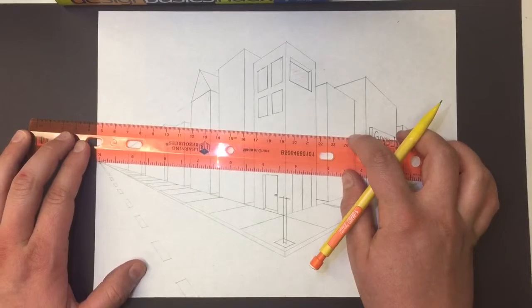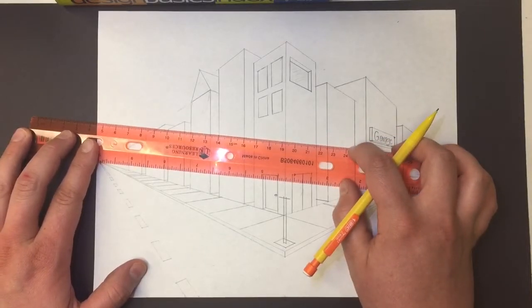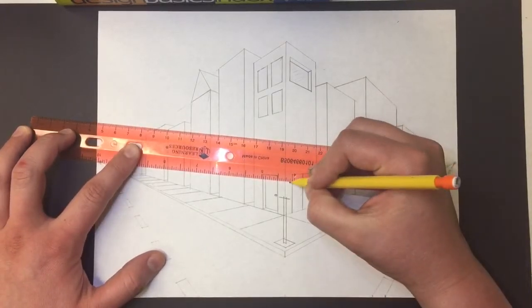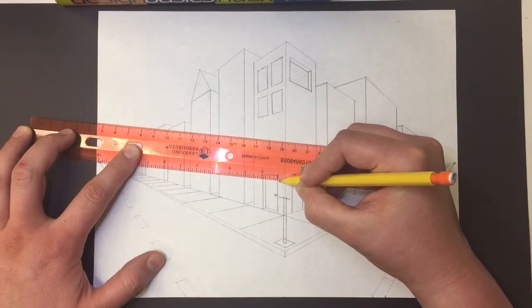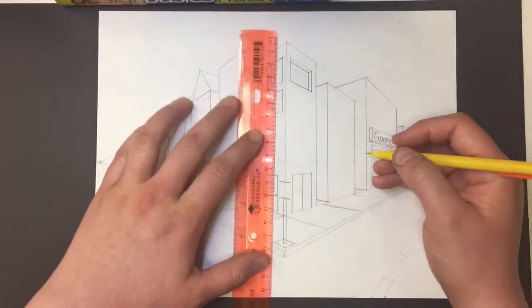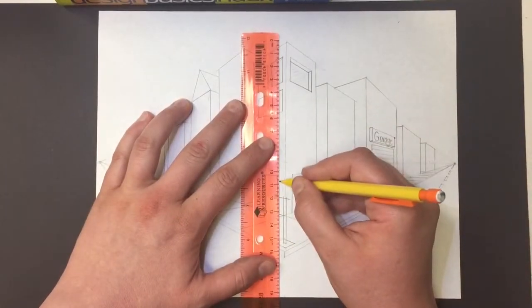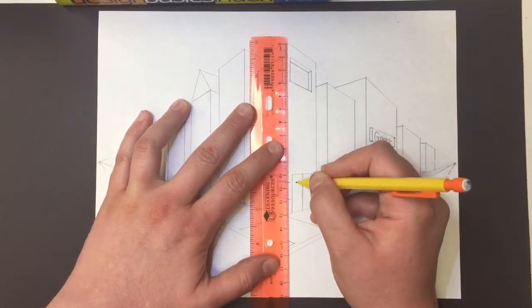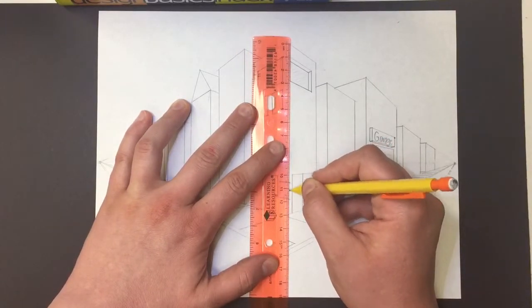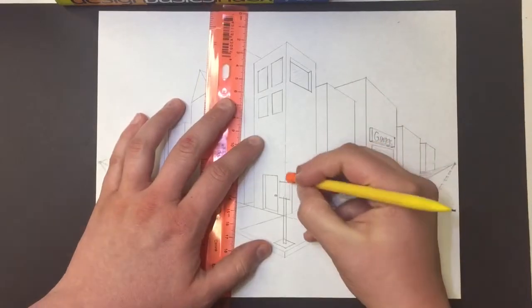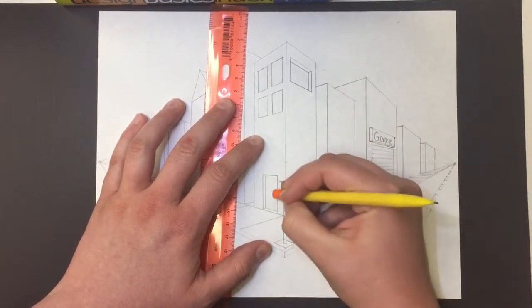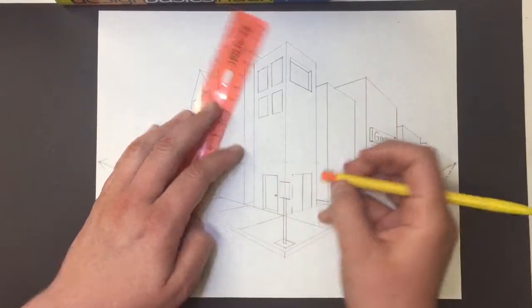I'm going to find where the top of my stop sign is going to be. So let's say it's about there. Now I'm just going to kind of make a square, more like a rectangle right now to start, so that the edges are cut off the same place.